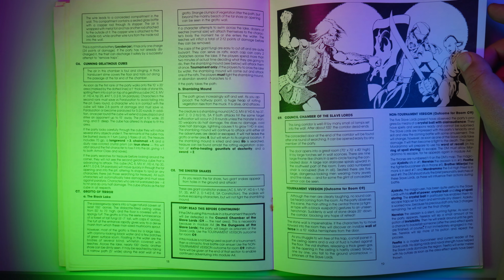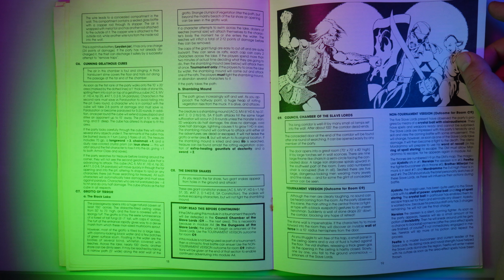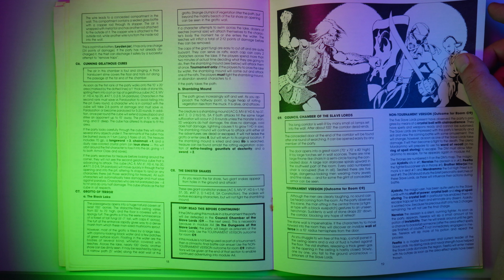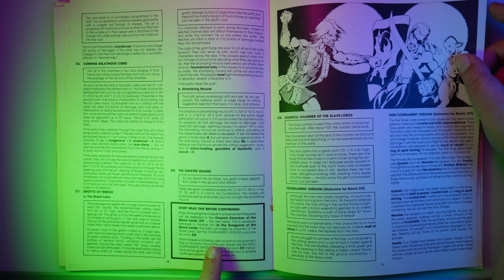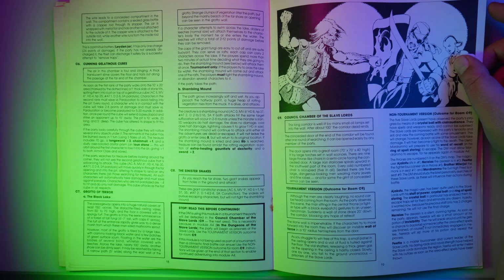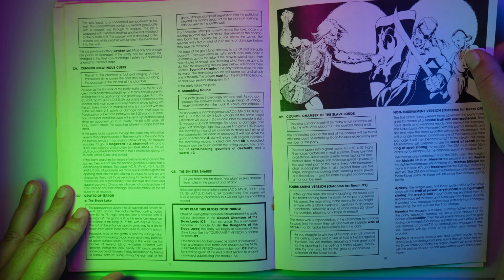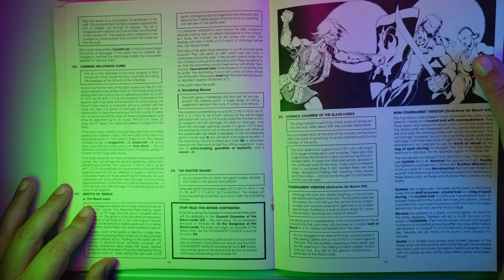Stop. Read this before continuing. If the DM is using this module in a tournament, the party will be defeated in the council chamber of the Slave Lords, C9, the next area. This is necessary because in Module A4, in the Dungeons of the Slave Lords, the party will begin as prisoners of the Slave Lords. Use the tournament version outcome for room C9. If this module is not being used as part of a tournament, then a climactic final battle can ensue. Use the non-tournament version outcome for C9. Instructions will be given at the end of that section to enable the continued adventure into Module A4.